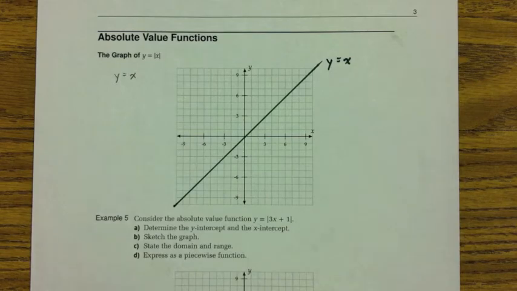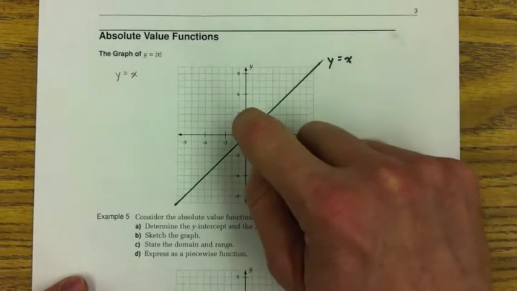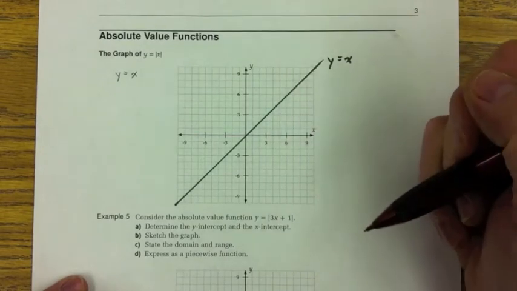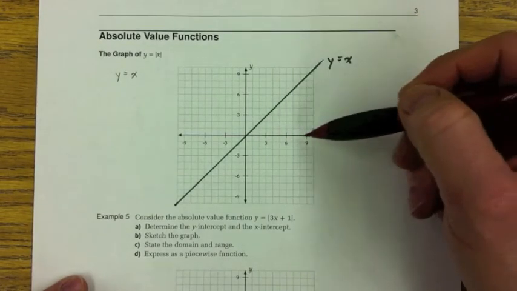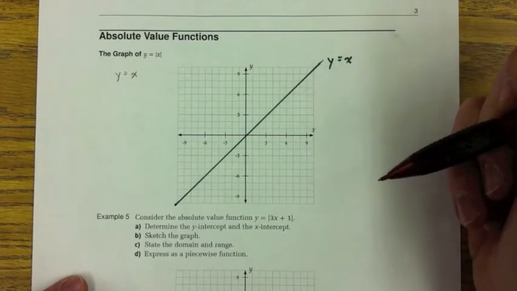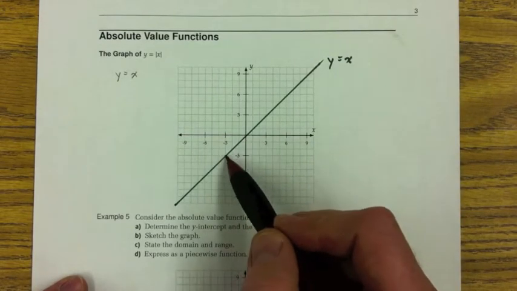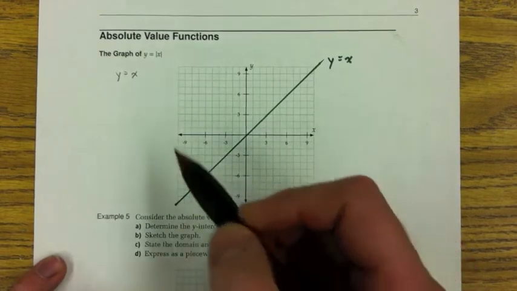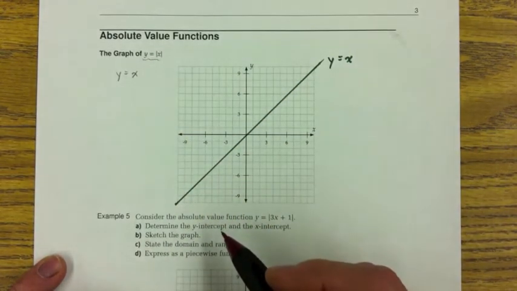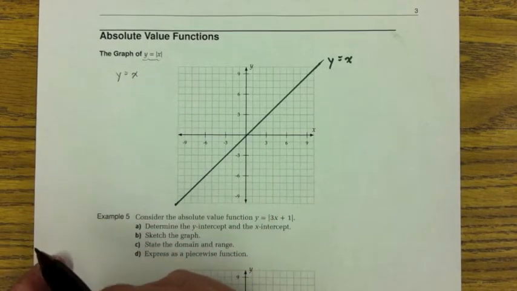There you have the graph of y is equal to x. Now, one of the things that you'll notice is that on the right hand side here, the y values are positive. For example, when x is equal to 3, the y value is positive 3. Over here, with an x value of 7, the y value is positive 7. To the left, though, when we have an x value of negative 3, the y value is negative 3. We're interested, remember, in the graph of y equals the absolute value of x. Well, one thing that you know is our y value always is going to be positive.